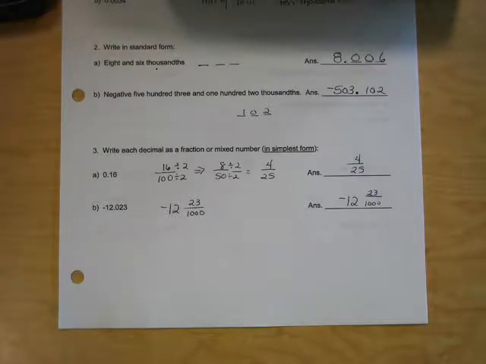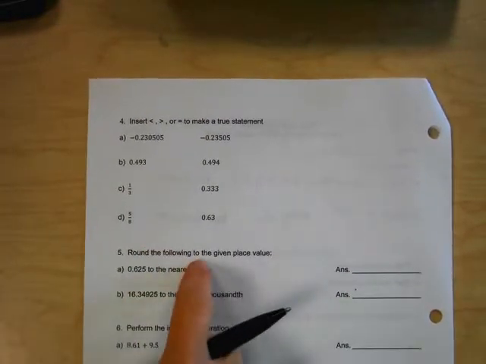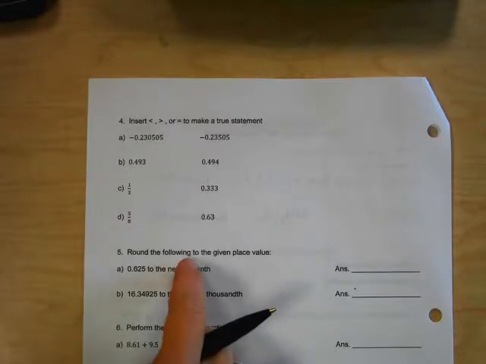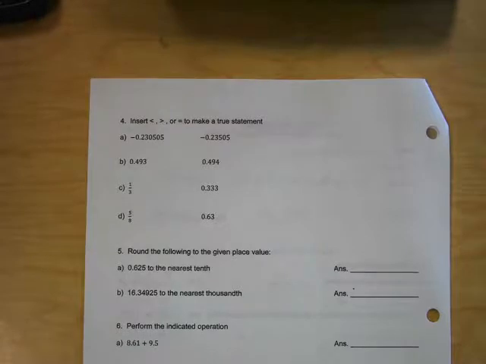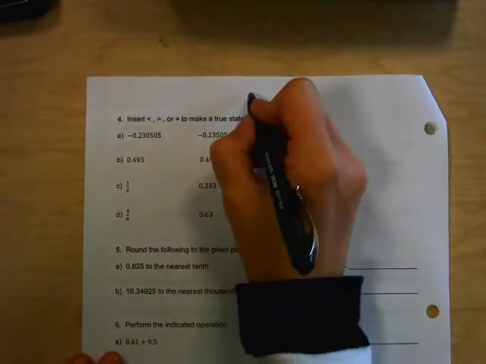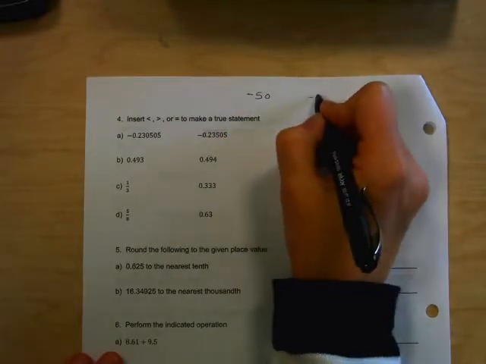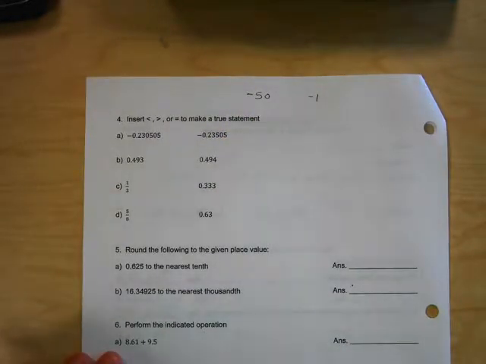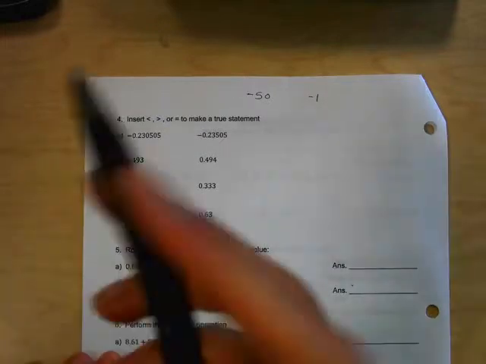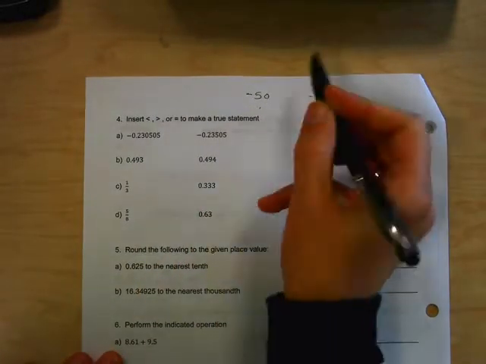That page good? Okay. Oh man, I want you all to get 100s on this test. All 100s. This is one that I'm worried about. All right? Especially the first one. So if you're a negative number, the further you are to the left, the smaller you are. Right? So for example, if I were comparing negative 50 and negative 1, which one is further to the left? The 50. So that's smaller.